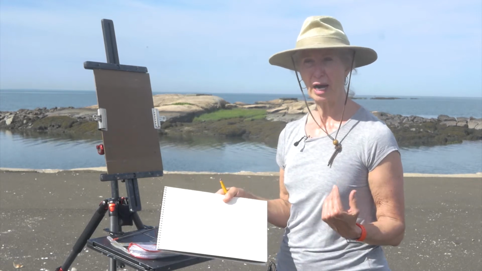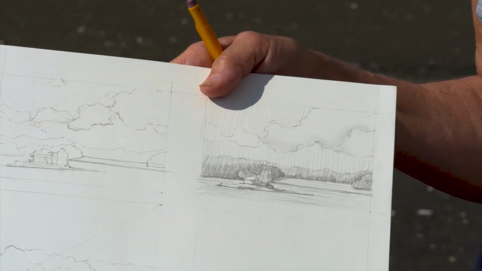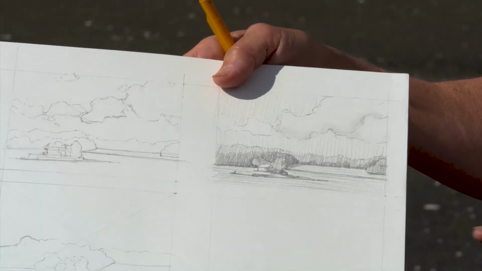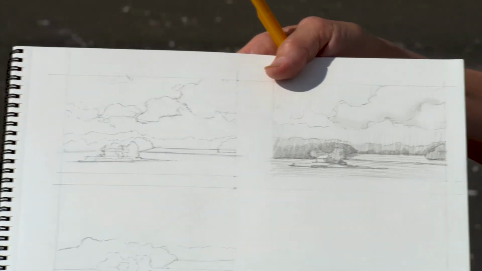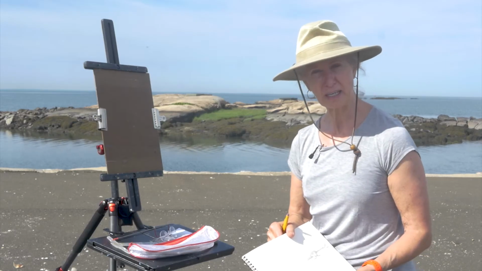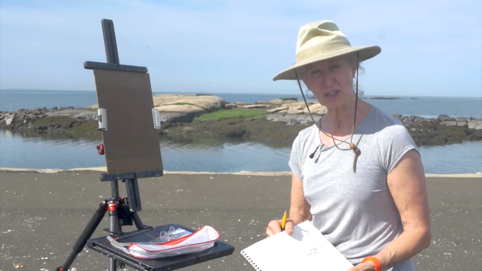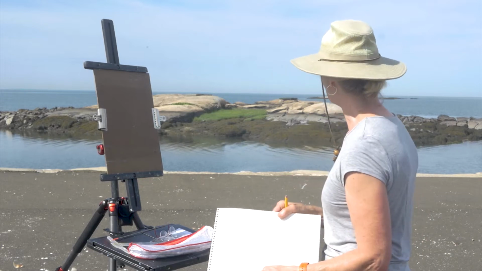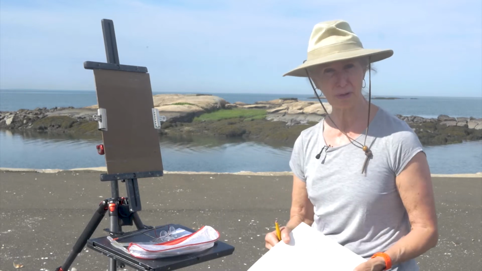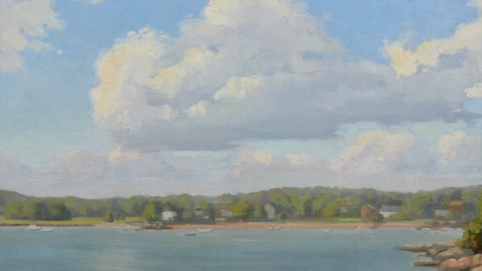You need the variety of size, of shape, not only in the clouds, but the spacing between them. So I'm going to set up right now to do a few sketches and catch the scene in front of me, including these clouds, before they're gone and moved away.